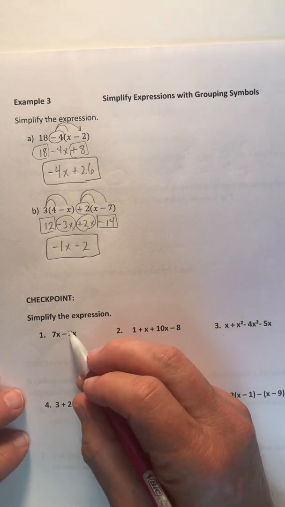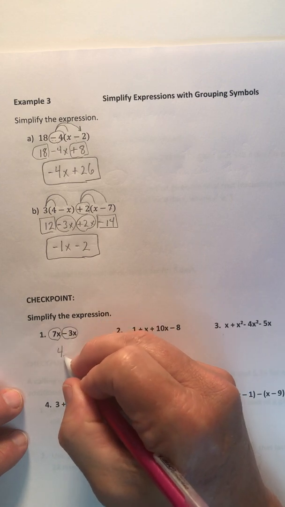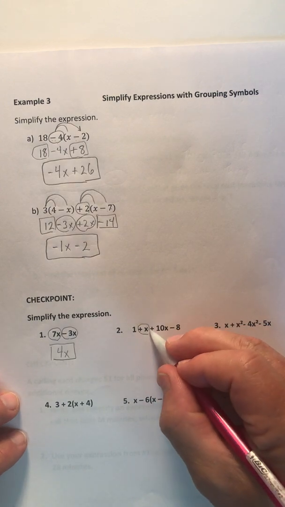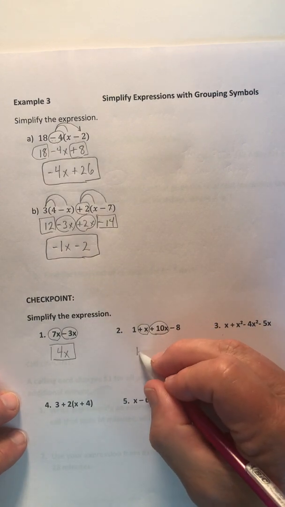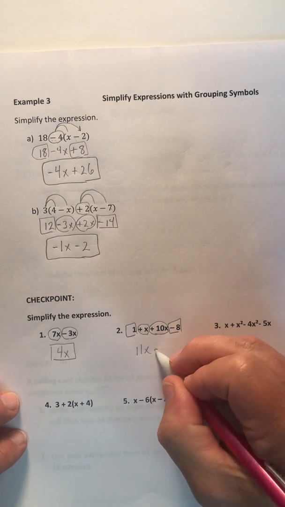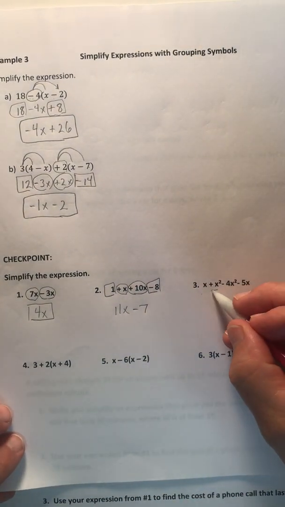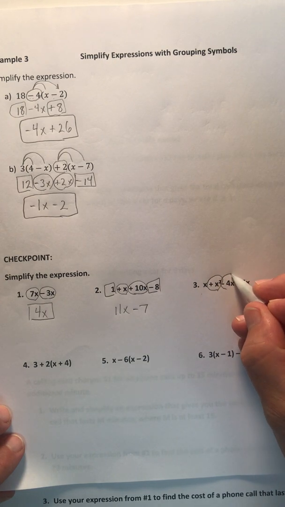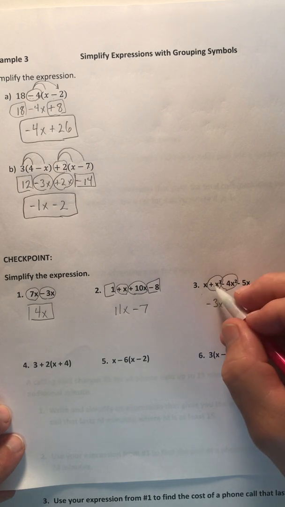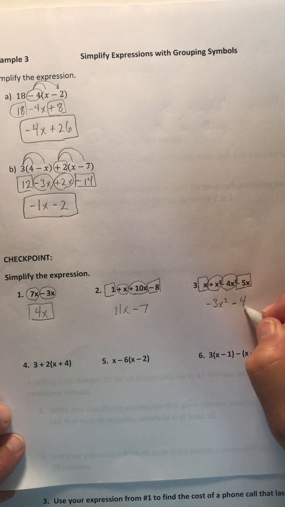All right, so here are your answers. We got a positive 7x and a negative 3x, gives us a positive 4x. This one we have a positive 1x and a positive 10x, that gives us 11x. And then we have a positive 1 and a negative 8, which gives us a negative 7. And then this one, we have a positive 1x squared and a negative 4x squared, which gives us a negative 3x squared. And then we have a positive 1x and a negative 5x, which gives us a negative 4x.